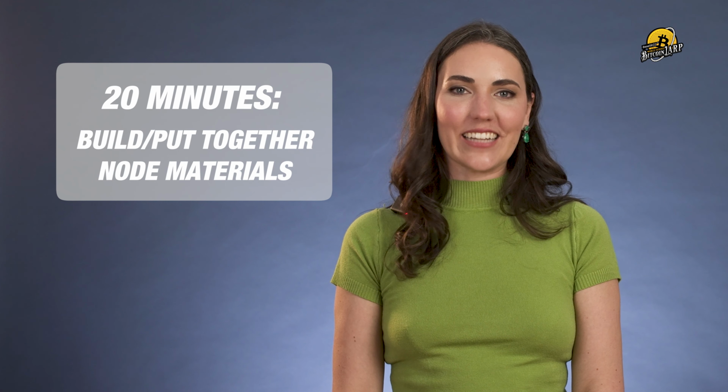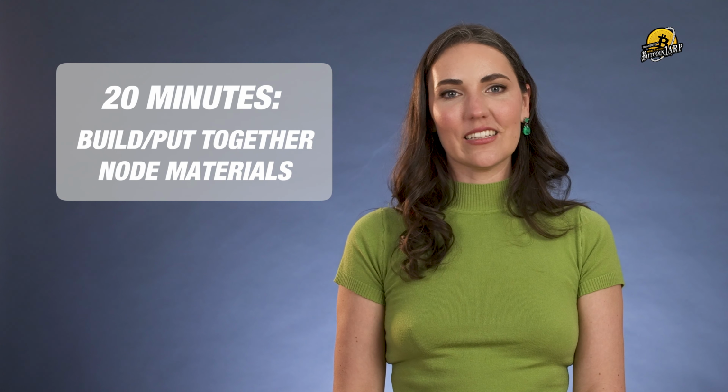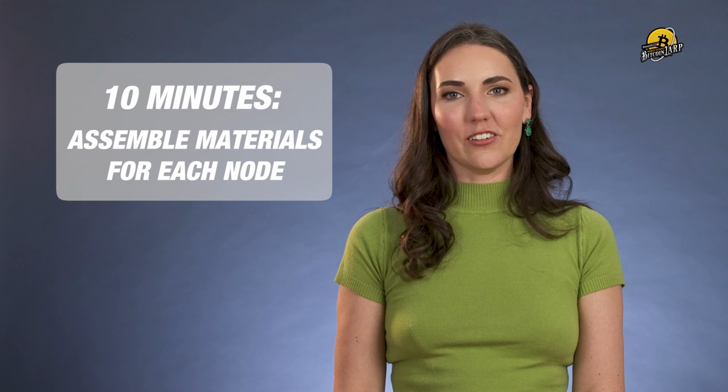Let's set up each of the node baskets. I also call this the Bitcoin Core download. It's all the stuff that comes in the download when you install the Bitcoin node software onto a new computer. The estimated time for setting up is to put together node materials, 20 minutes. To assemble materials for each node, 10 minutes.